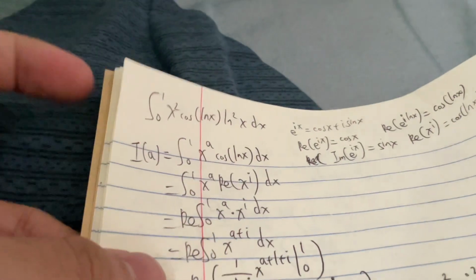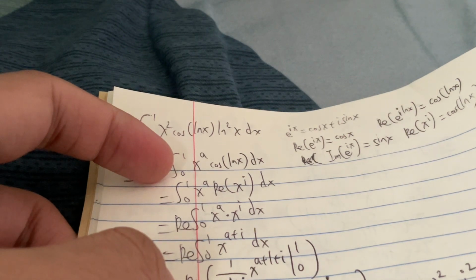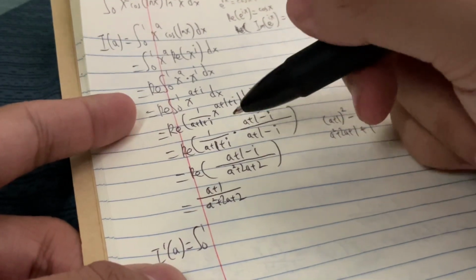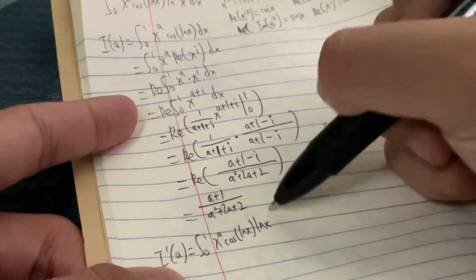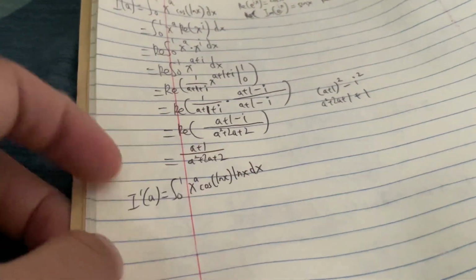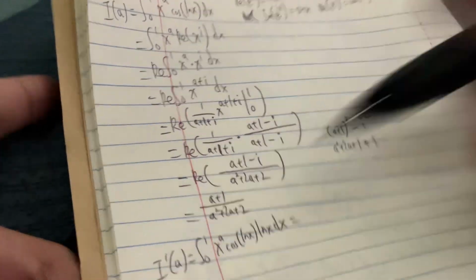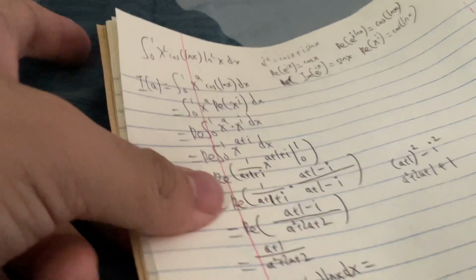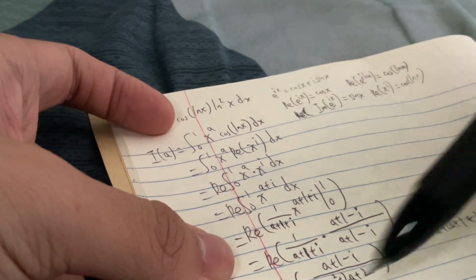Yes, use Feynman's technique. Differentiate x to the power of a. You produce the extra ln x here, cosine ln x times ln x, because we are differentiating this function with respect to a. However, our original question is ln squared x, so we have to differentiate this two times.